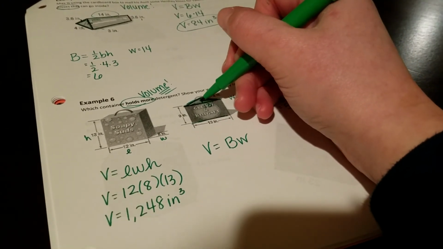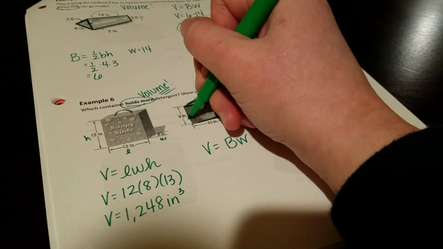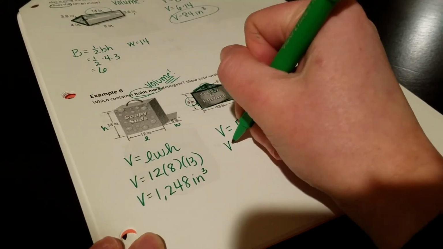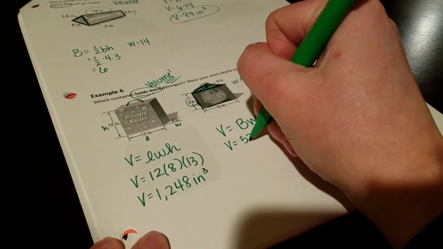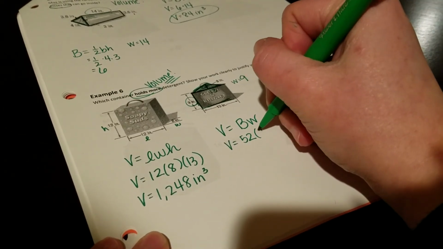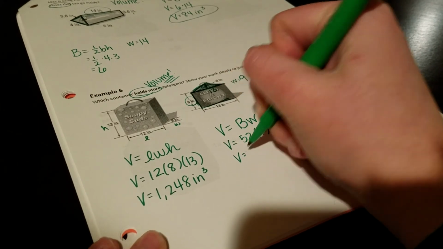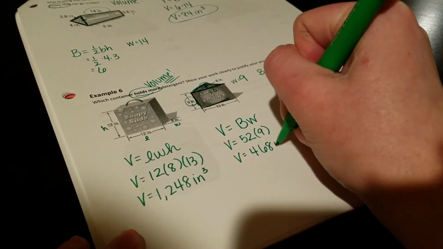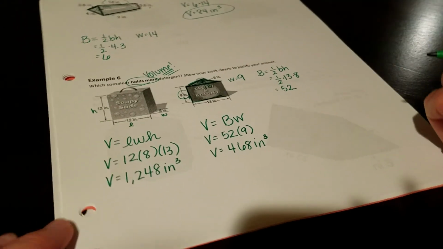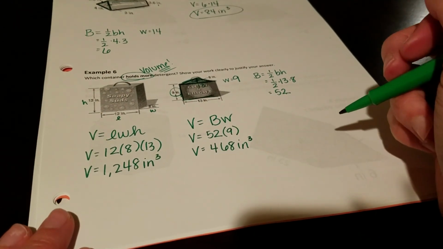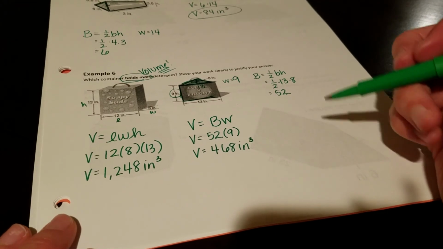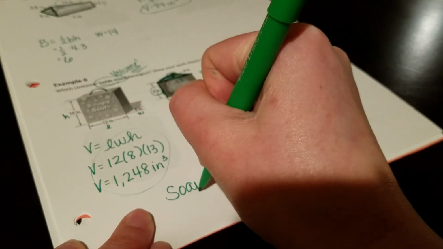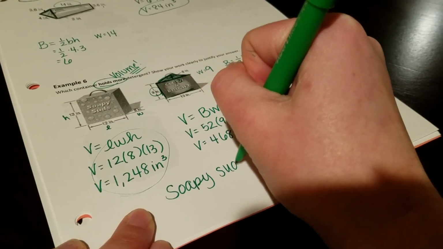My W is what connects this triangle to this triangle. That would happen right here. My W is 9. So my volume is equal to 52 for my B times 9, which is 468 cubic inches. So which one holds more? The one that has the higher volume would hold more. So Soapy Suds holds more.